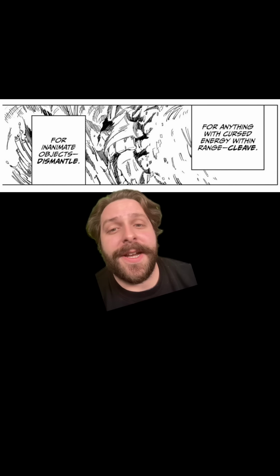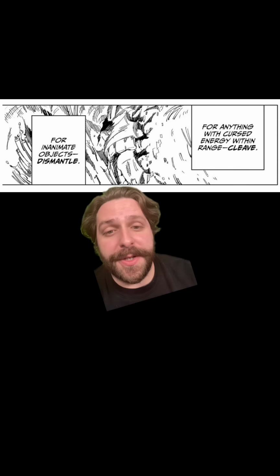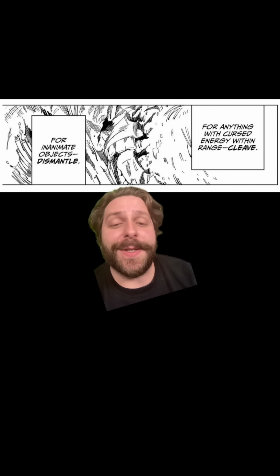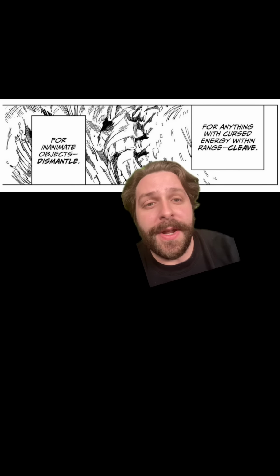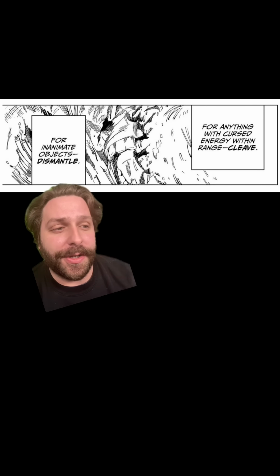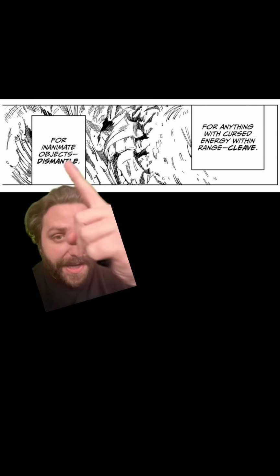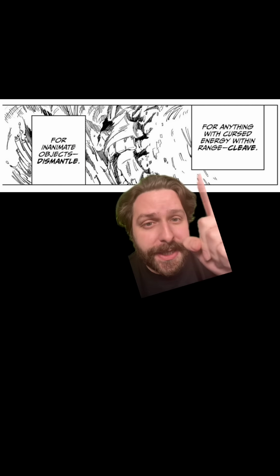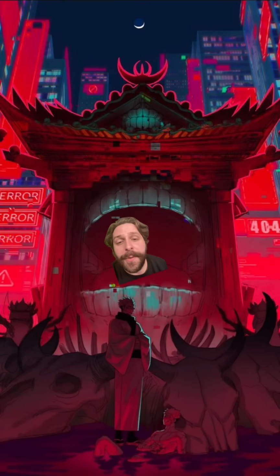So this understanding comes to us based on this panel above me, which is from when Sukuna used his domain against Mahoraga in Shibuya, and we're told, for anything with cursed energy, use cleave. However, for any inanimate objects, use dismantle. So this is true, but it's not the full picture, because this is just the targeting scheme for Malevolent Shrine, if you will. The way Sukuna constructed his domain was with these parameters. Use dismantle against inanimate objects and use cleave against humans. It basically boils down to this.